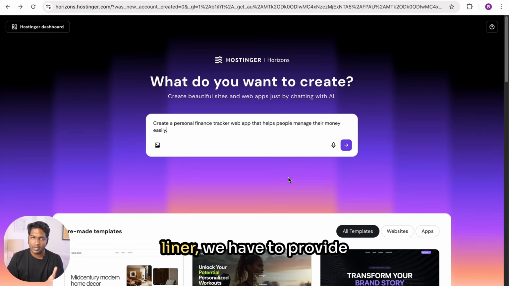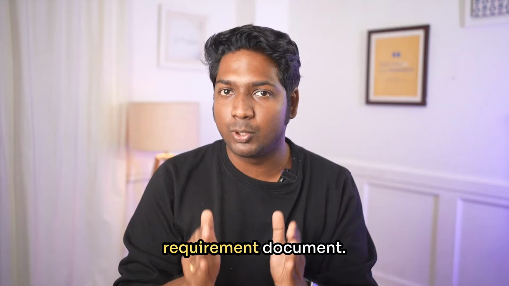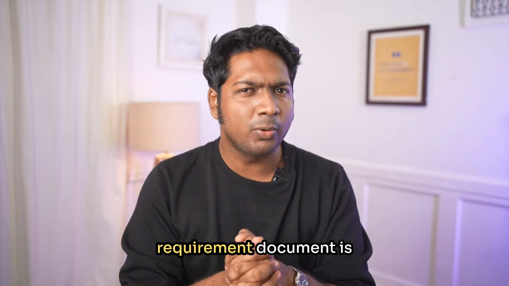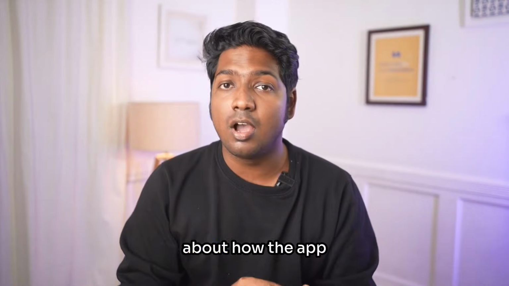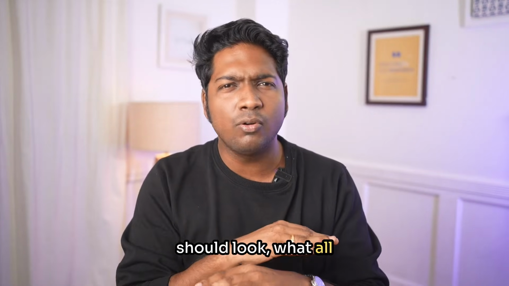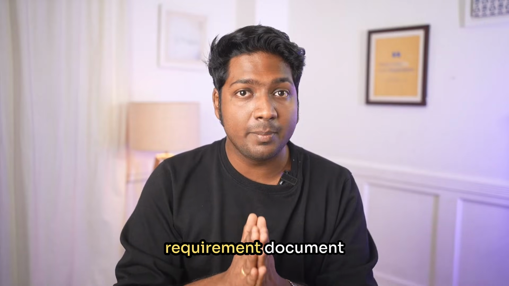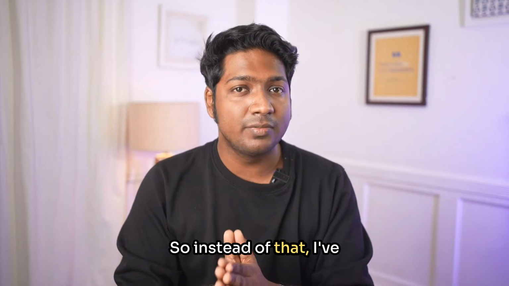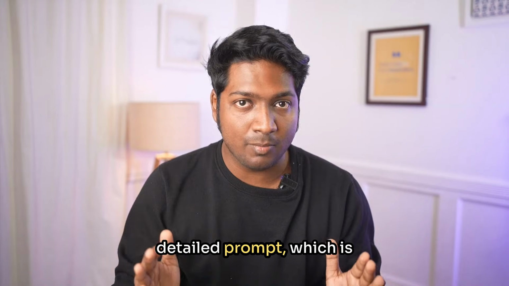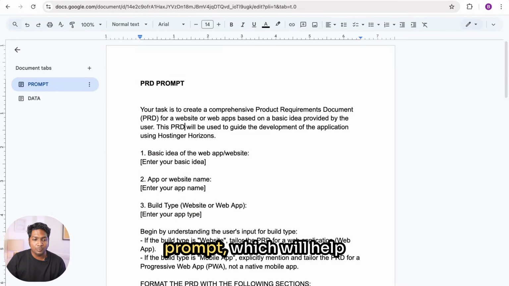So instead of this one-liner, we have to provide the AI with something called a product requirement document. Now, a product requirement document is nothing but a file which has all the information about how the app should look, what all features it has, and how it should function. And creating a product requirement document from scratch can again take a lot of time. So instead of that, I've already prepared a detailed prompt which is in the description below. So just click on that and you will get this prompt which will help you build a product requirement document.